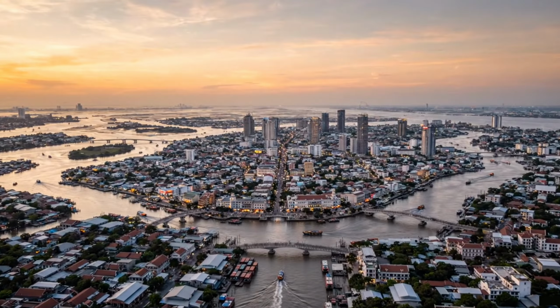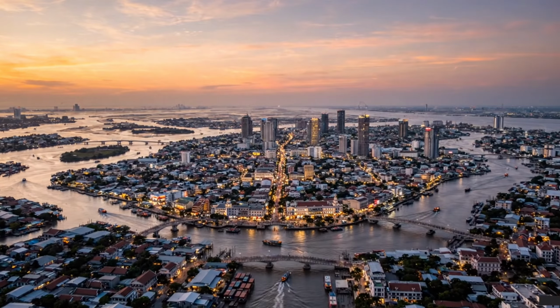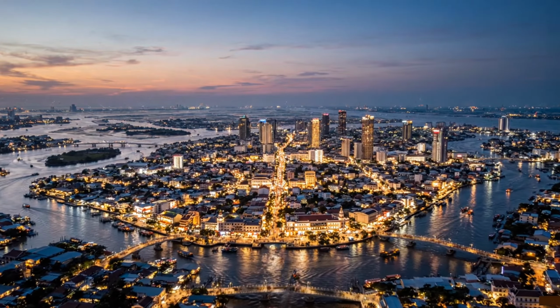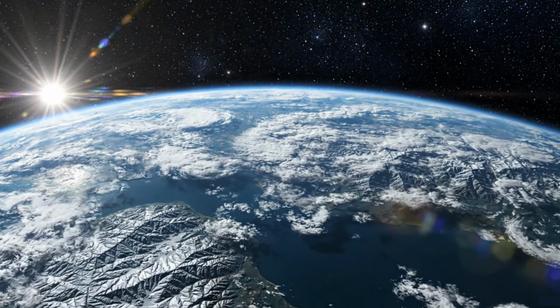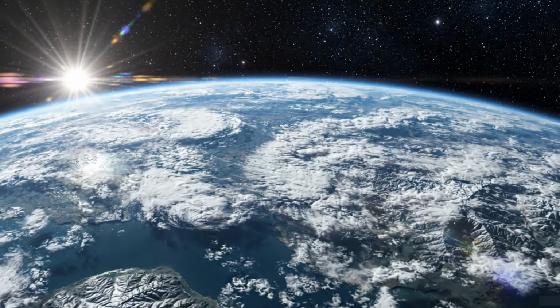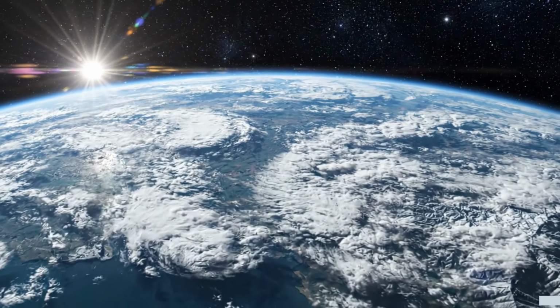Human life is deeply connected to these landforms. They influence our settlements, trade, resources, and very survival. Understanding the dynamic forces that shape the Earth's surface helps us appreciate nature's power and prepare wisely for the future.